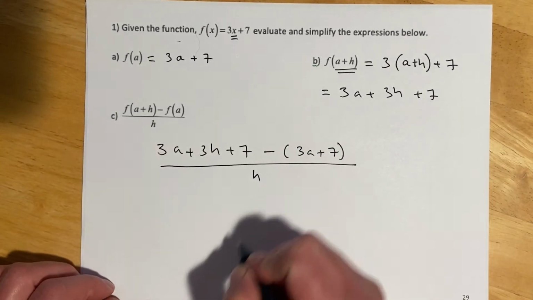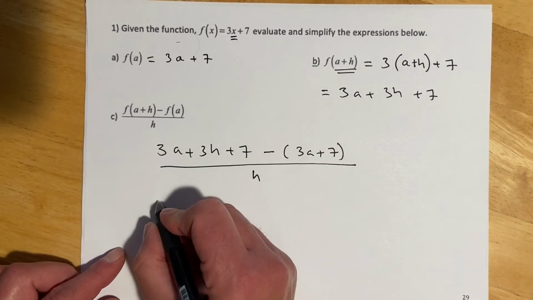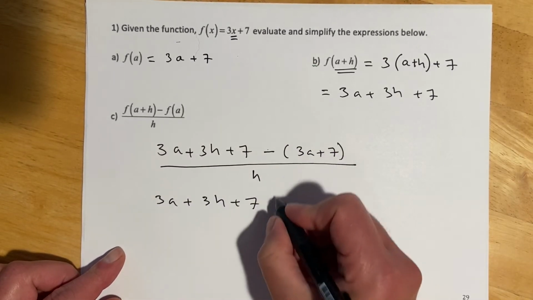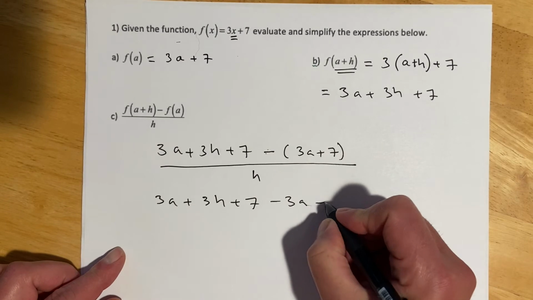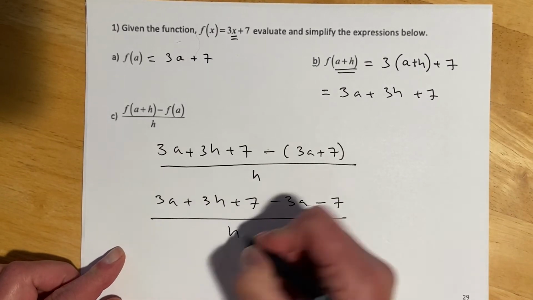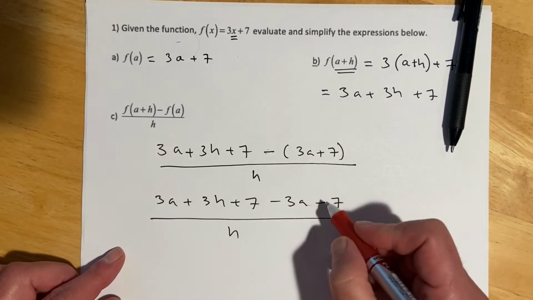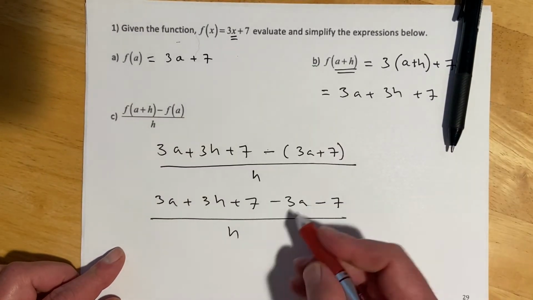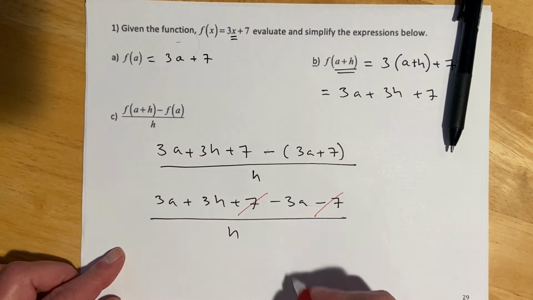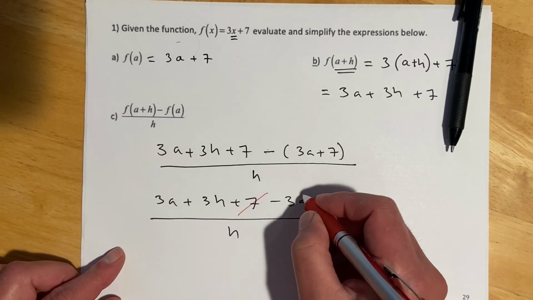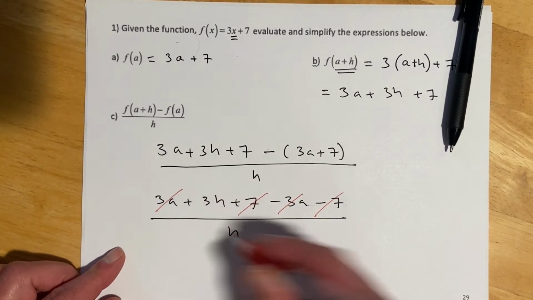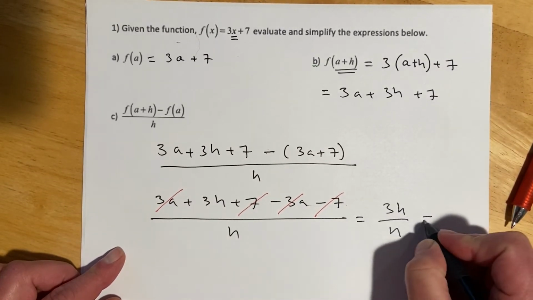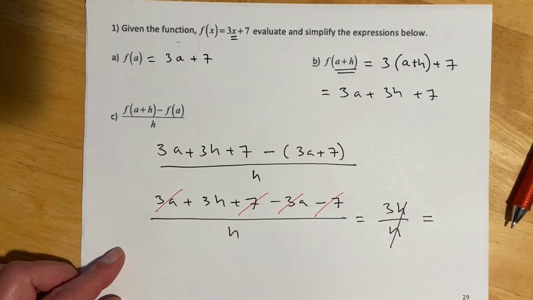And all this is over h. So if I distribute that sign, minus 3a and then minus 7. Something that should happen when you do the difference quotient is that the stuff in the parentheses, the f of a or f of x in my notes, should cancel. I got a plus 7, a minus 7, a minus 3a, a plus 3a. Then what's left is 3h over h. The h cancels, that should also happen.